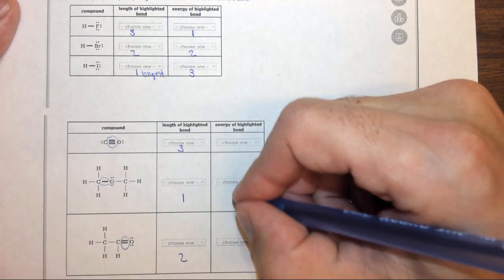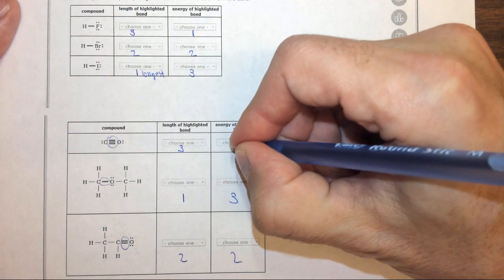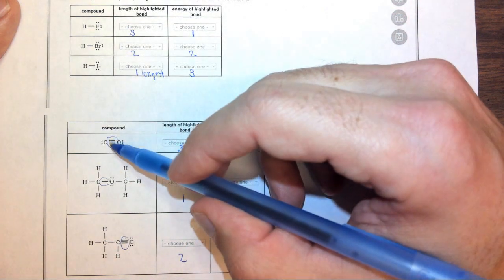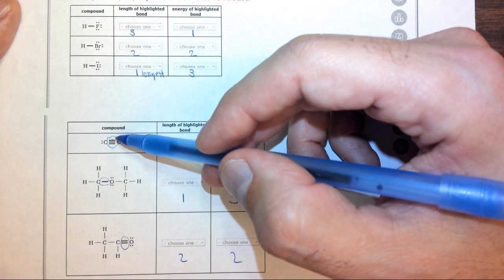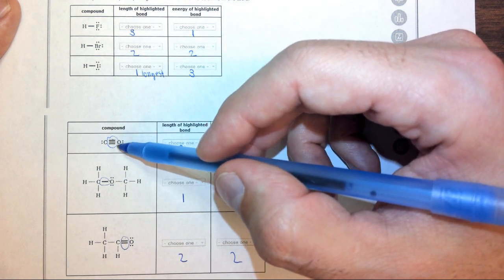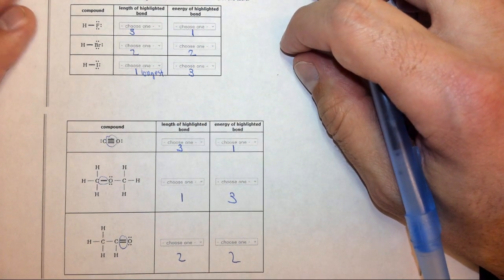Since a single bond is the longest, it's the lowest in energy, followed by a double bond, followed by a triple bond. As you get more bonds from single to double to triple, you have a greater overlap of the orbitals, and therefore the atoms actually come closer together. So the bonds get shorter.